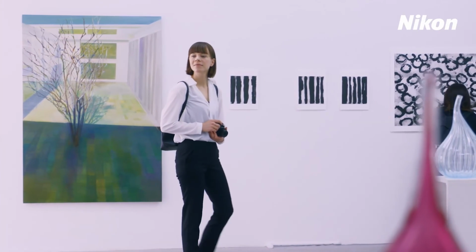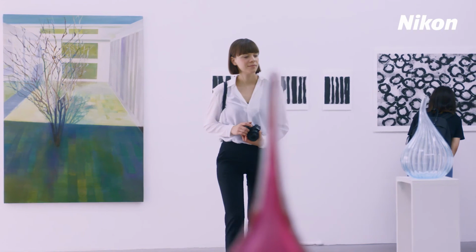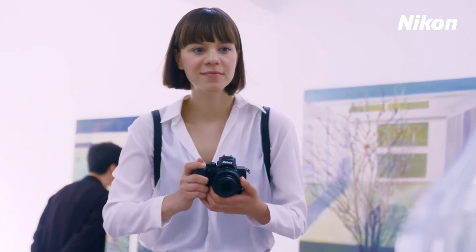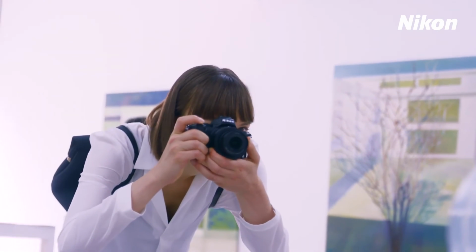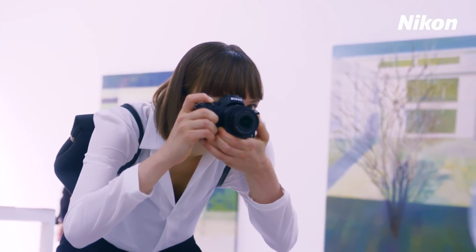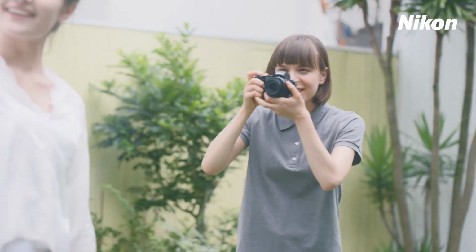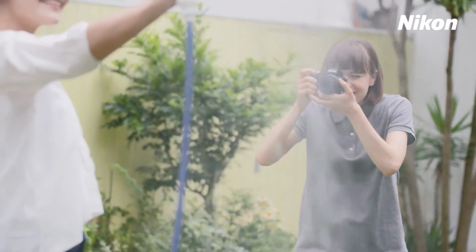Silent photography lets you take pictures in art galleries and other quiet locations without disturbing others. These features of the Z50 give you greater freedom when taking snapshots.